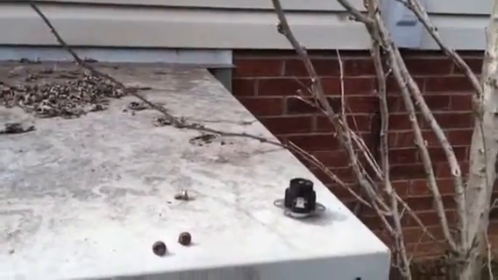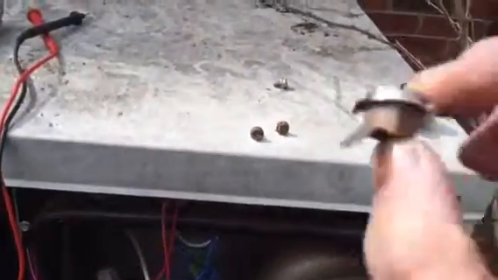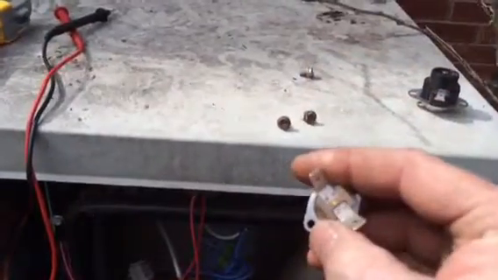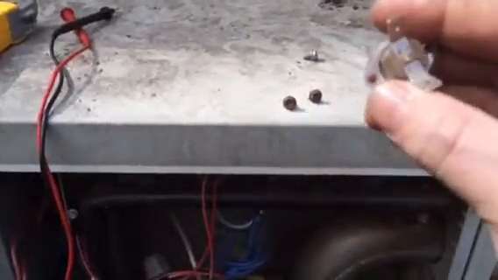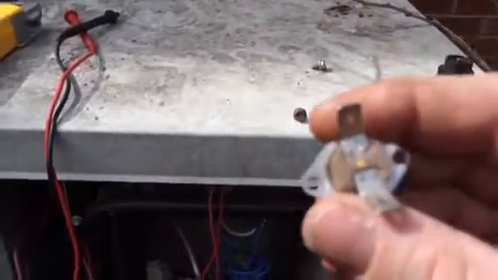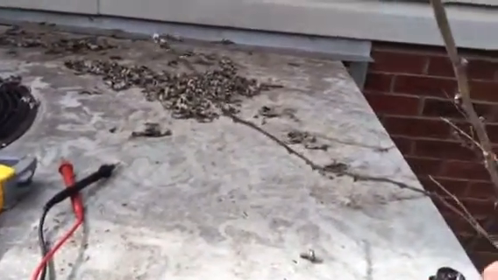I should have looked at it before I started showing it. Okay, I'm looking through the viewfinder, and this is a one-time rollout switch. It has a shut-off temperature as well, but you can't manually reset this one. When it opens up, you just replace it.